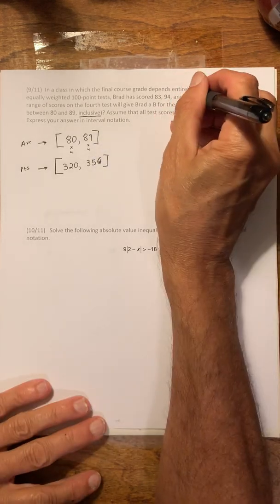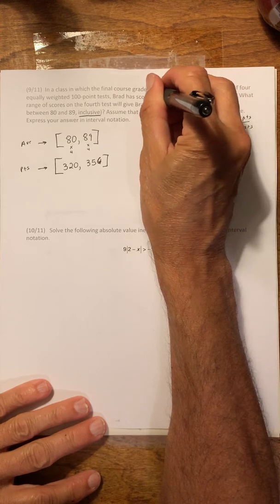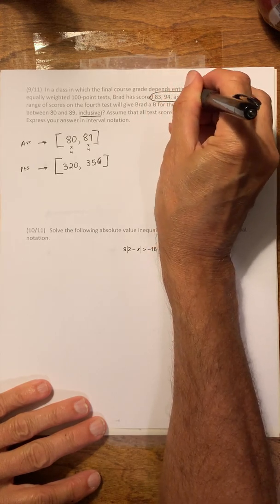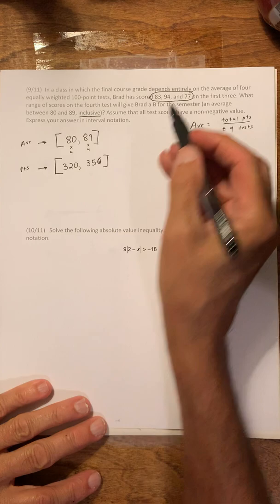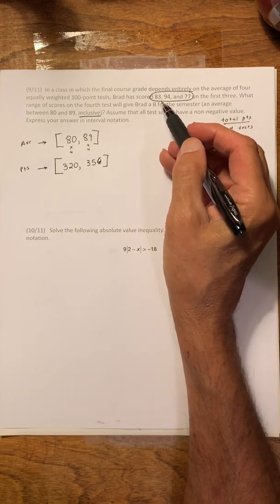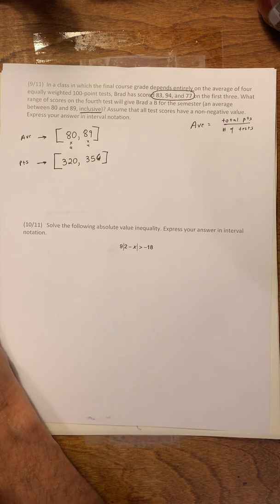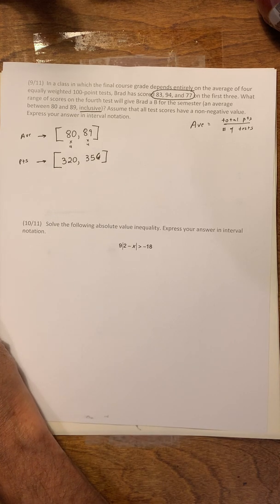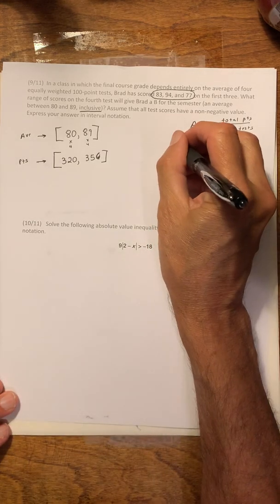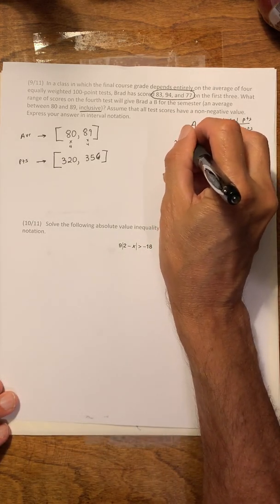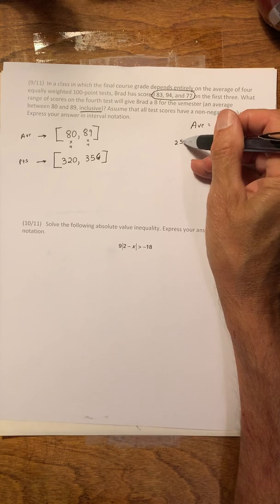All right, so far he's got this much for his total. Let's see what this much is. That's 83 plus 94 plus 77. That is 254 points. So he's already got 254 points.